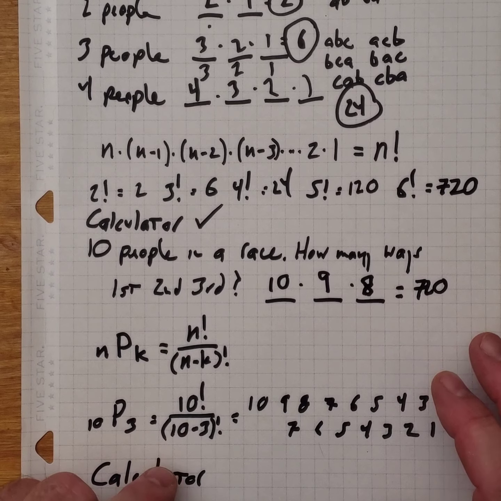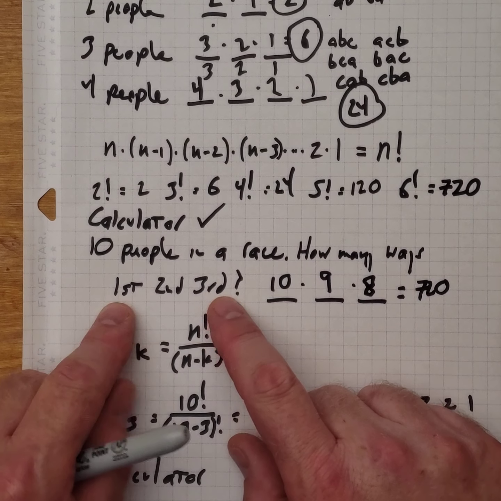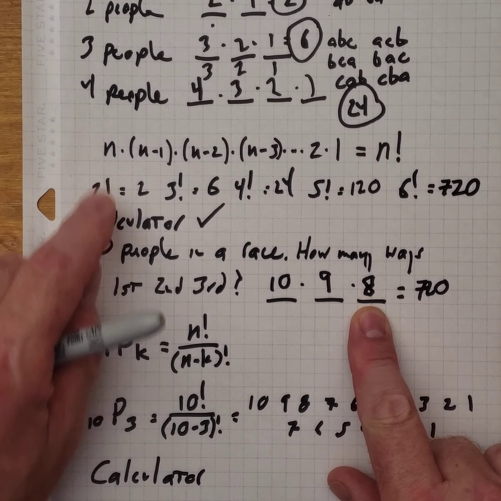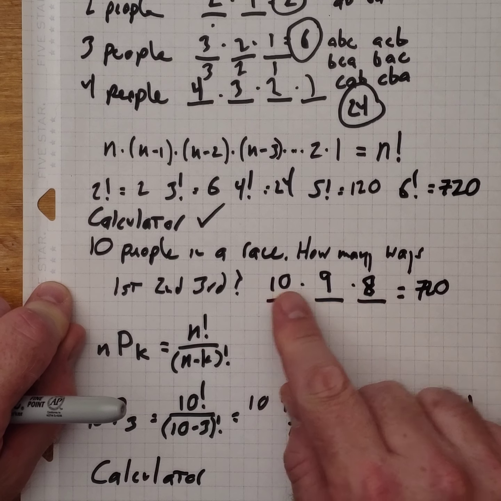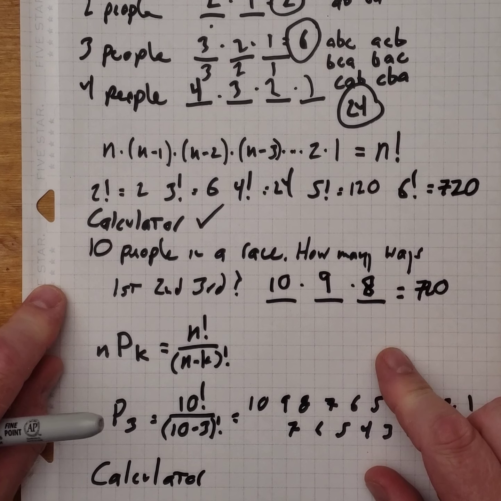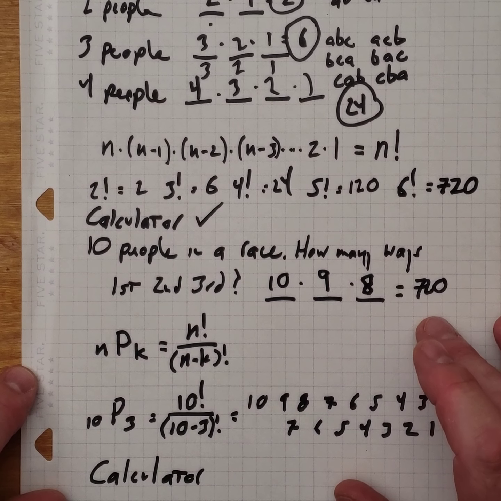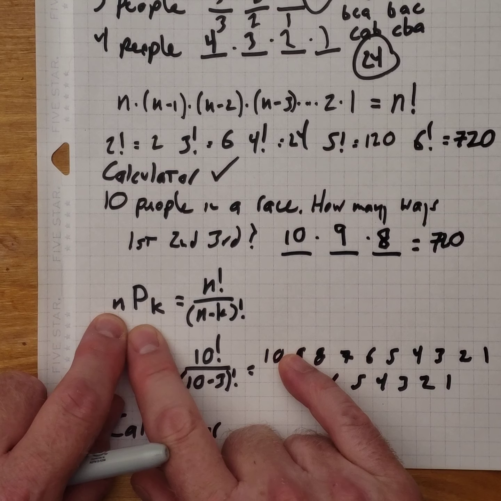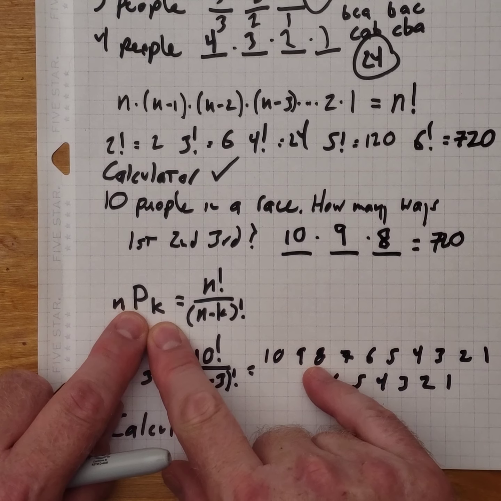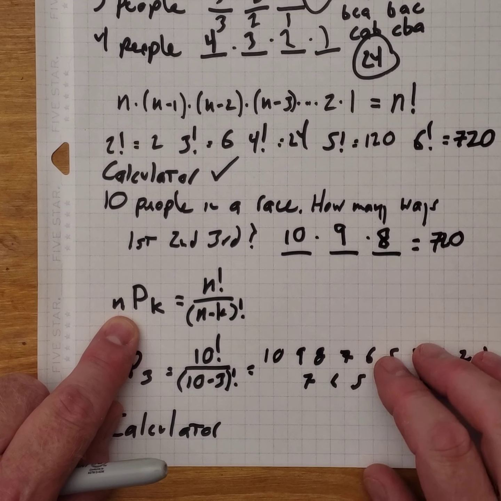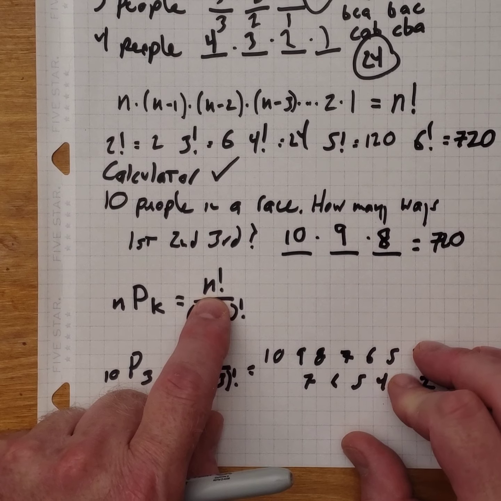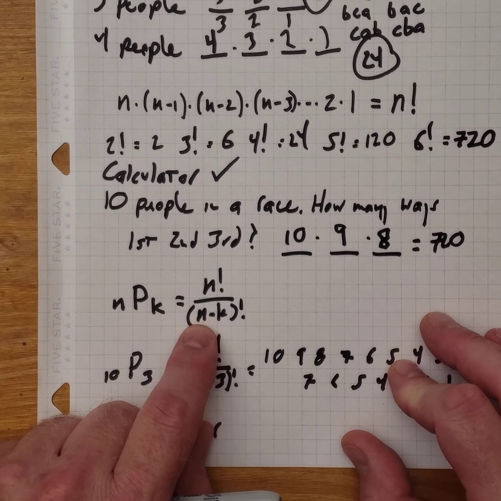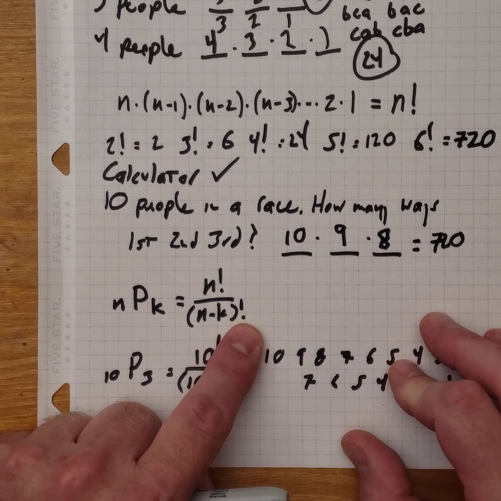Okay, so this is the way we calculate how many ways some number out of some greater number can come in. And I think it's obvious this is related to the factorial because we're talking about a number times the number minus 1 times the number minus 2, etc. We call this a permutation because the order does matter. And here's the formula for it. If we have n things and we're choosing k of them in a permutation where the order matters, first versus second versus third, we just need to do the factorial for all of the people, and then all of the people minus the number we're looking at, factorial in the bottom.